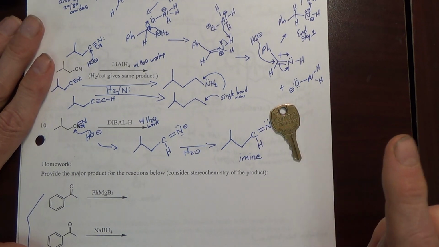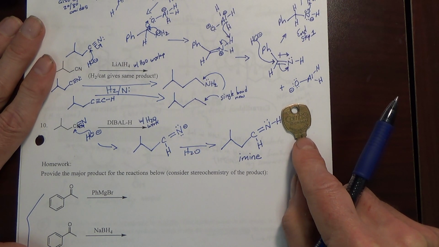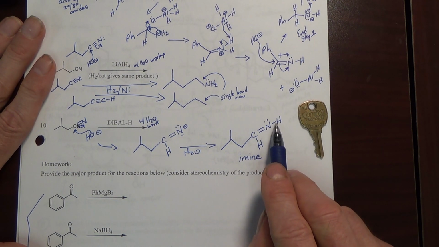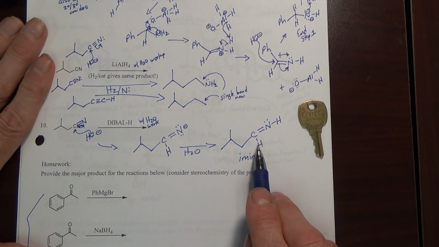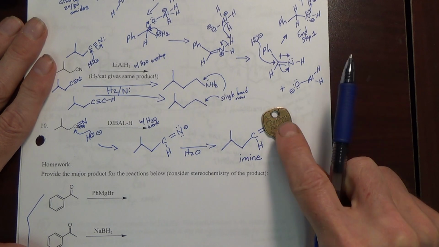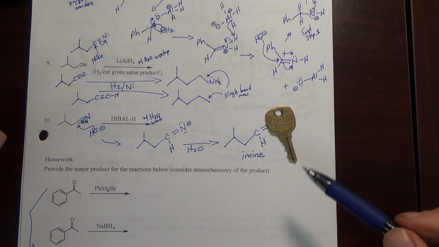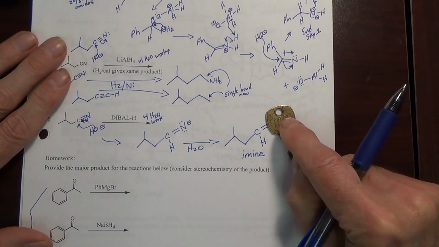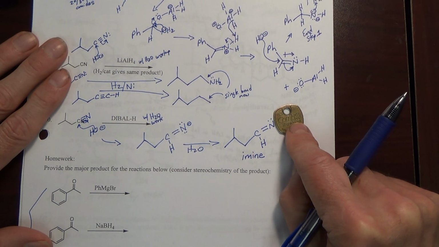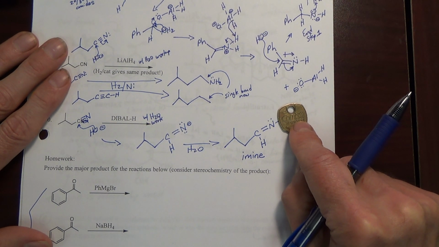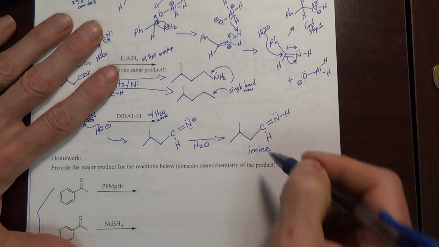Now the nitrogen, since it's trivalent, is going to have something bonded to it. It can be an H, but it can also be an R group. This here can also be an R group. If that was an R group and under the key, that would be a ketone. But if you change the oxygen of a ketone to a nitrogen, it becomes an imine. That imine nitrogen can have an H or an R group itself. But we get an imine here.